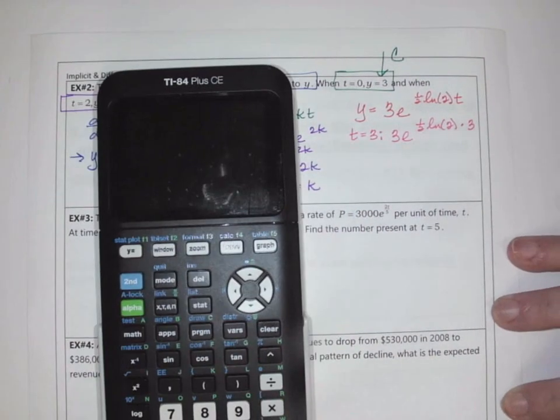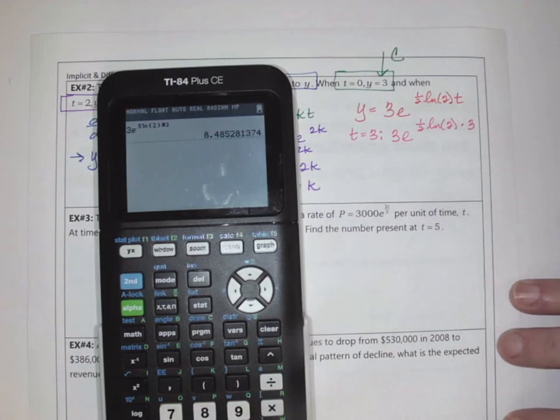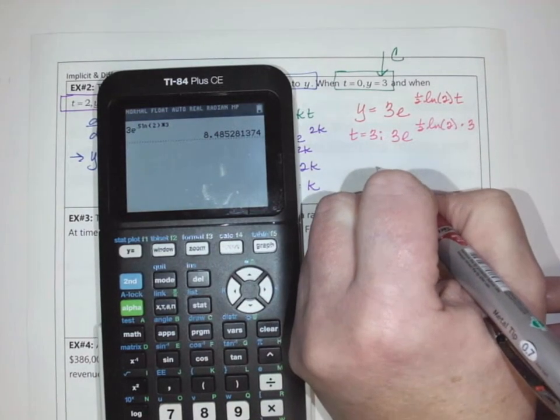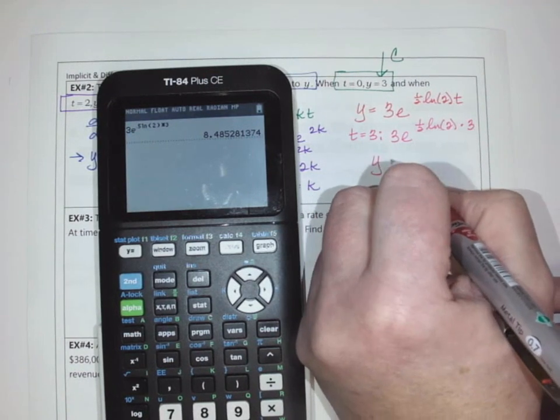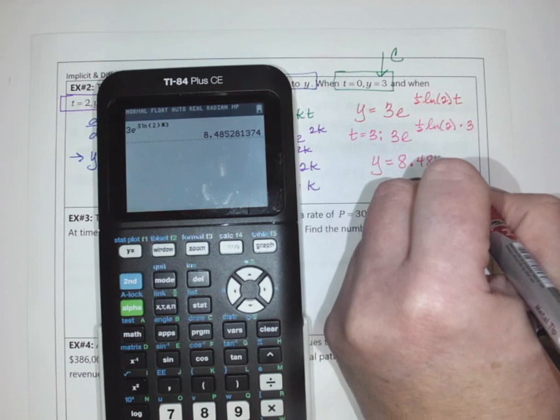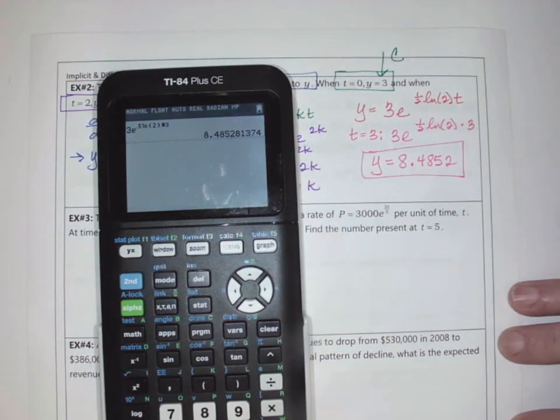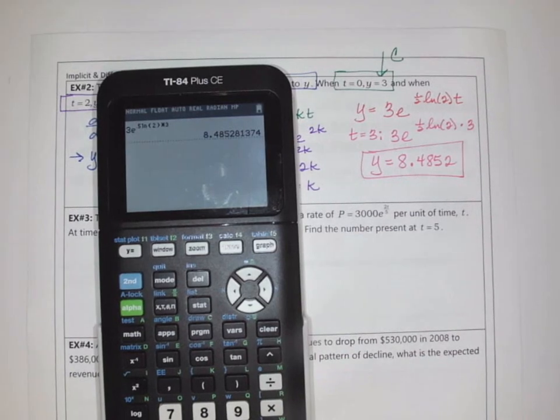And then that would be a calculator version. So 3e to the 0.5 natural log of 2 times 3 gives me that y would be equal to 8.4852. I think I pulled that right. 4852, yeah. So that would be our answer.